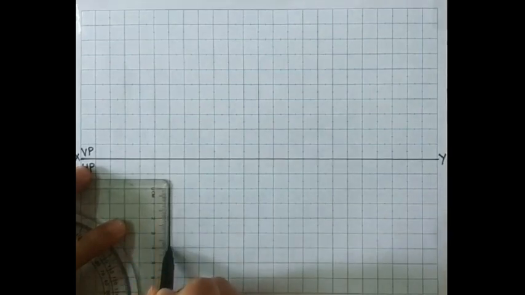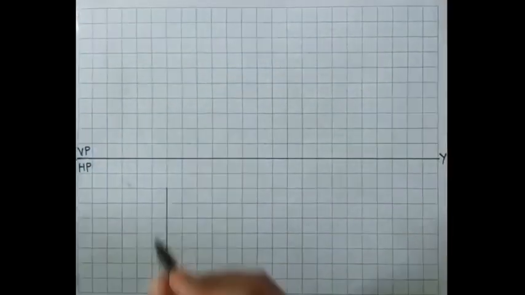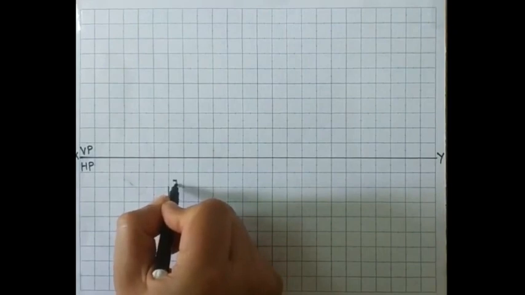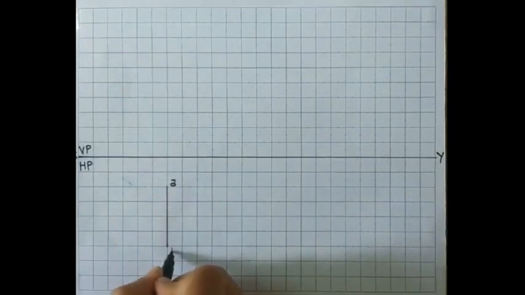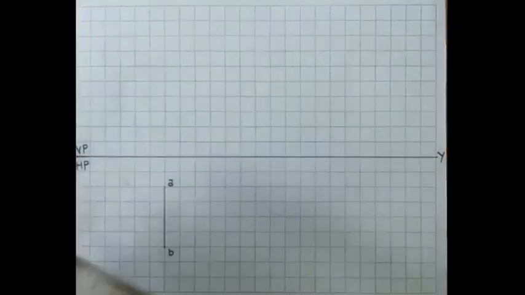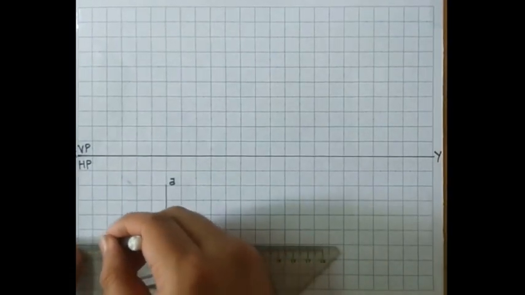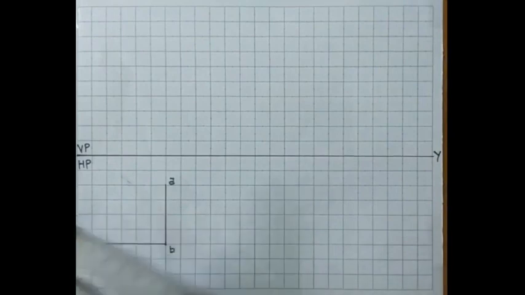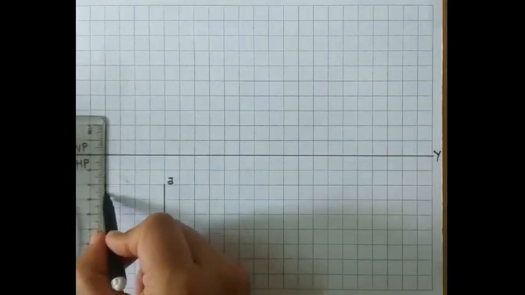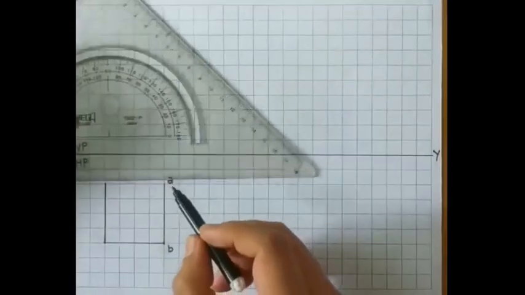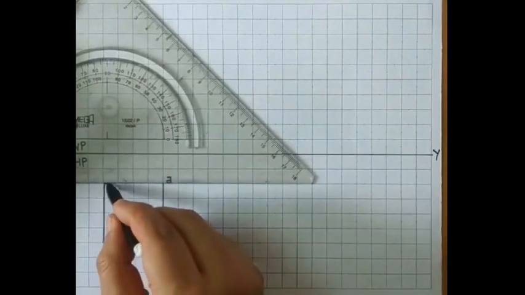The resting edge AB. Let this be A, B. I am going to complete the top view.